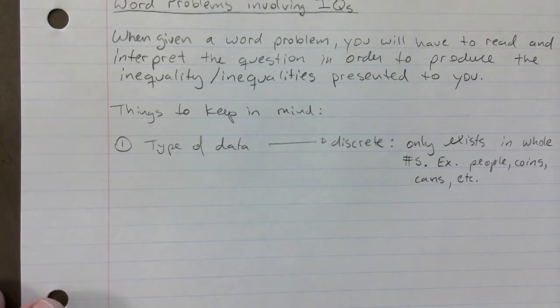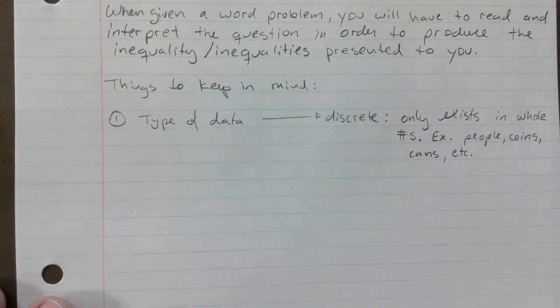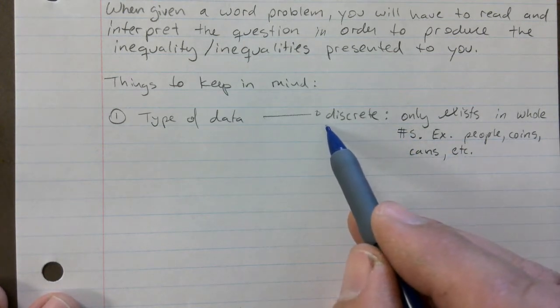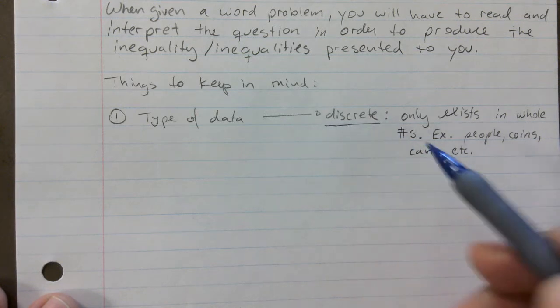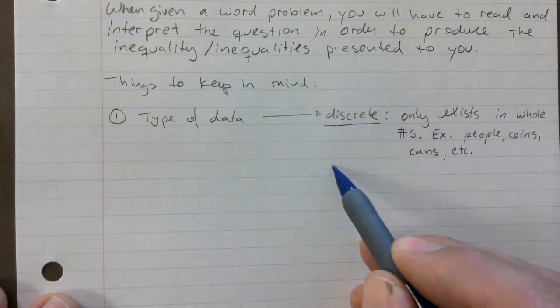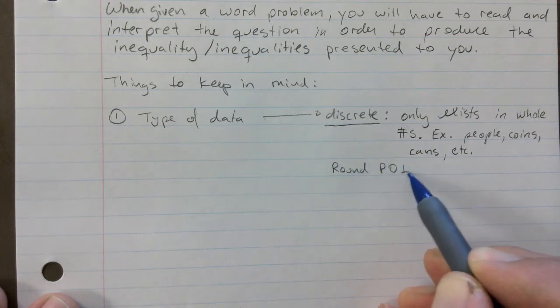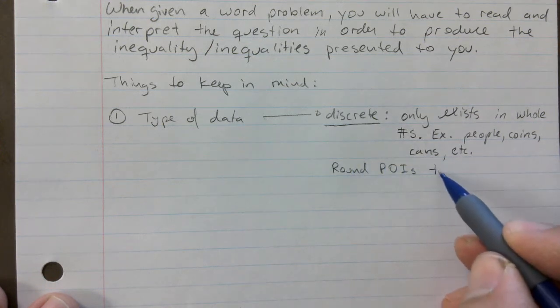You need to just read the question and know, right? This is definitely discrete, so you'll have to round, right? If data ends up being discrete, you will need to round the POIs to whole numbers.